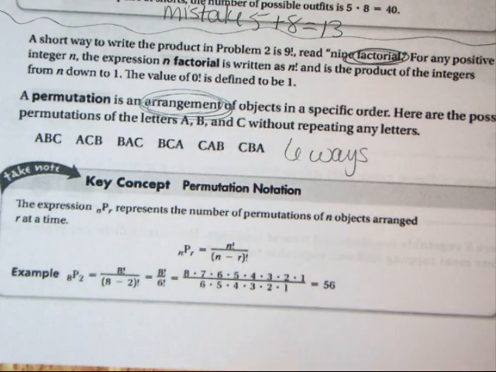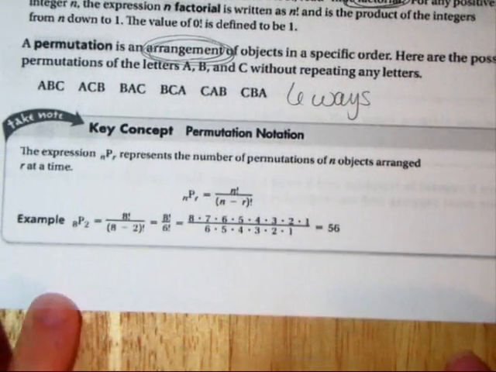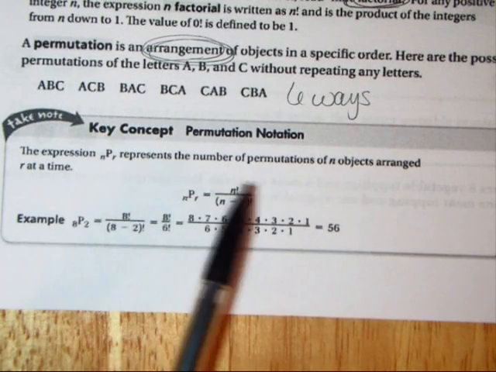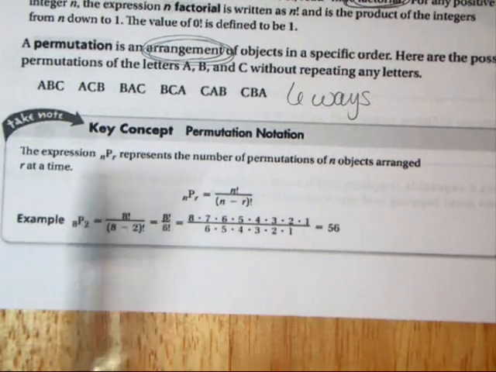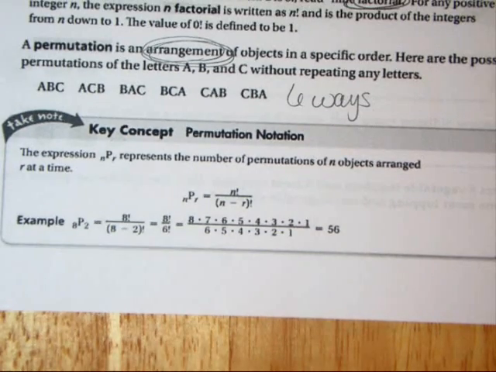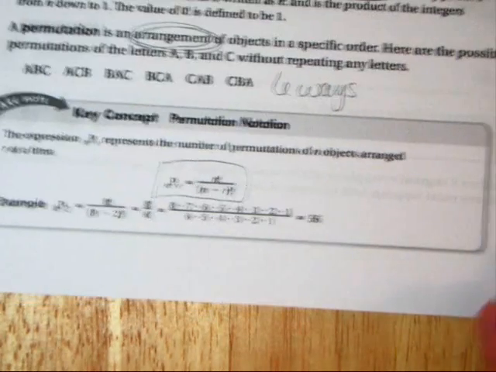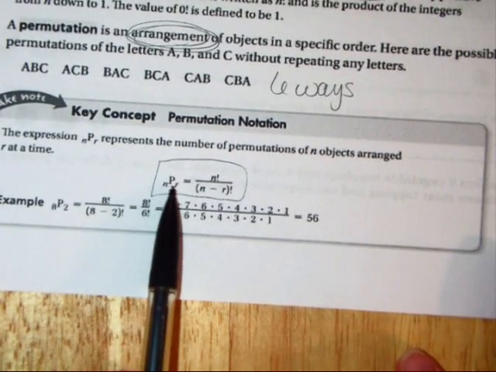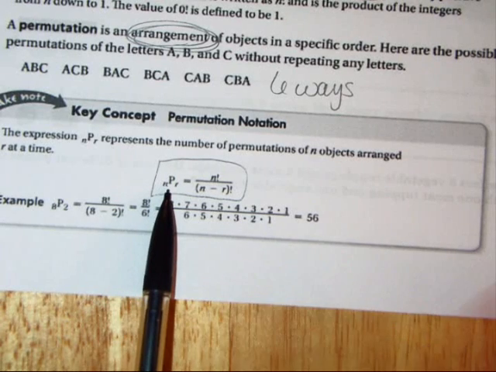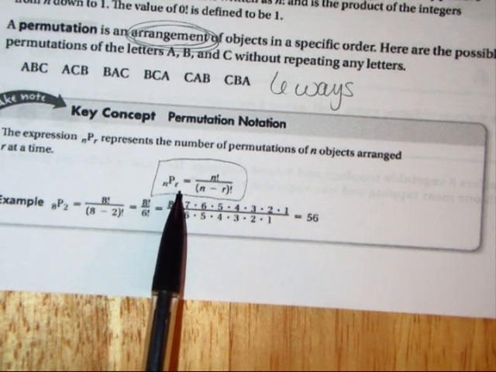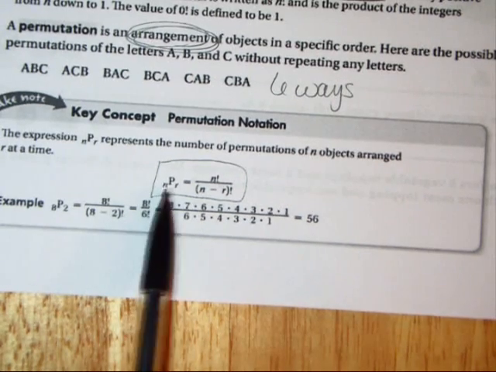Let's look at the notation of permutation. The expression P n of r represents the number of permutations of n objects arranged r at a time. So take a look at this really funny looking formula. Kind of goofy, isn't it? This P means permutation. The n is how many are in the group. The r is how many you want to take.